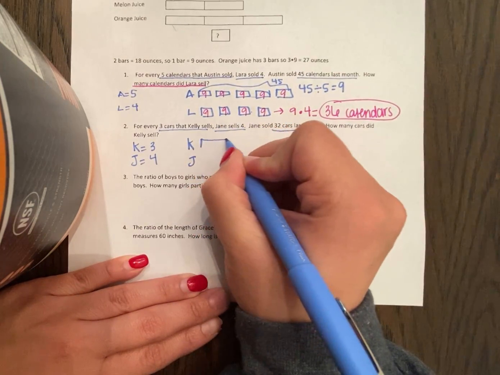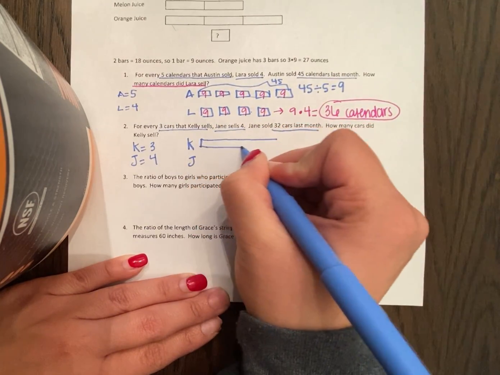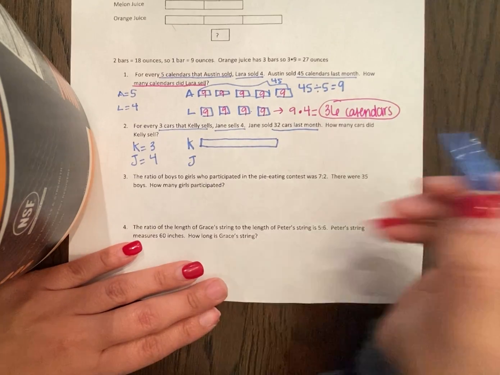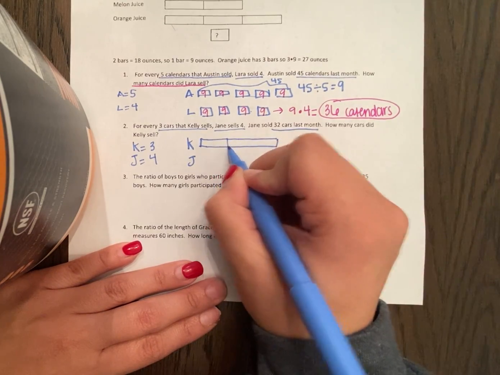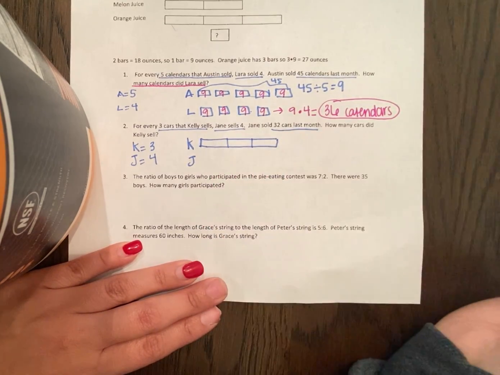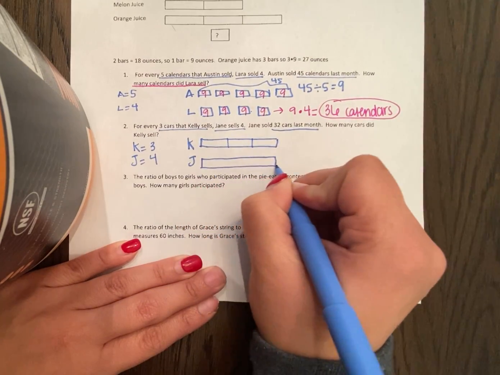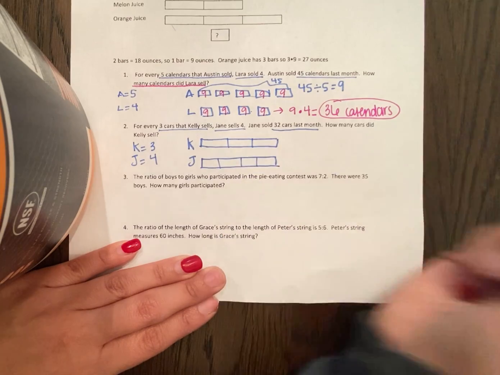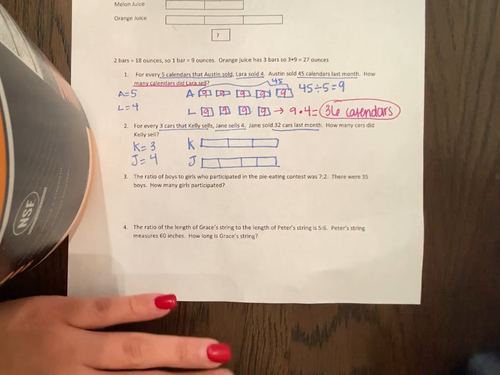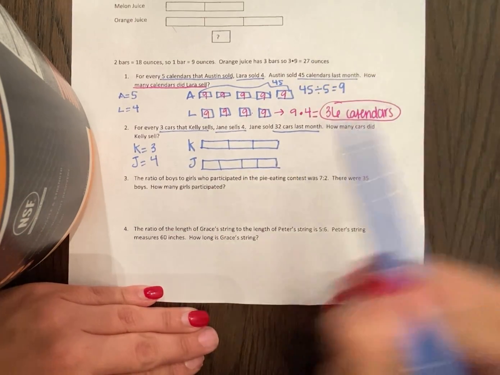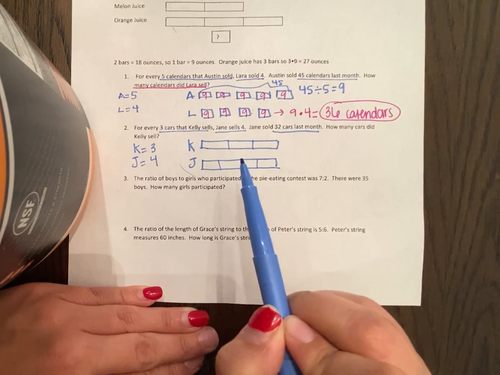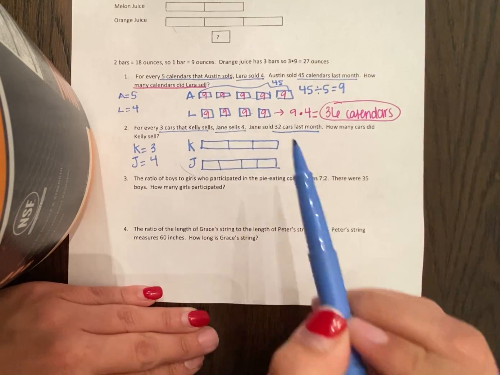You can literally just draw one long rectangle and then just cut it into pieces. So K is 3, 1, 2. So I have 1, 2, 3 pieces. And then J is 4. So 1, 2, 3, so we have 4 pieces. So yeah, these are the 2 different ways you can do a tape diagram. This one is personally my favorite because obviously I can't draw regular squares.